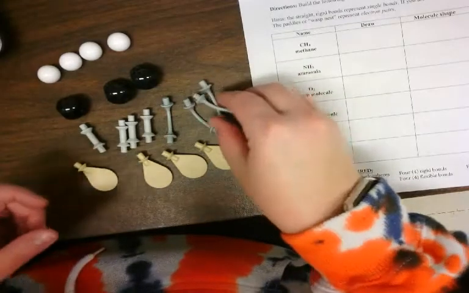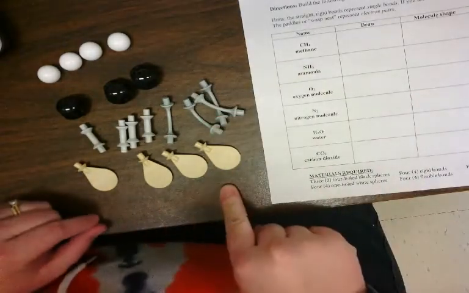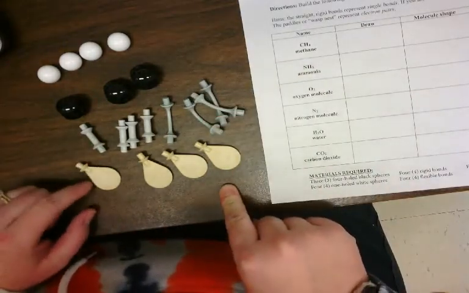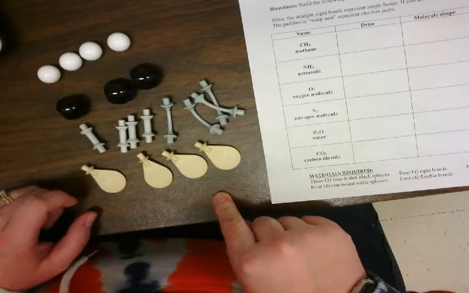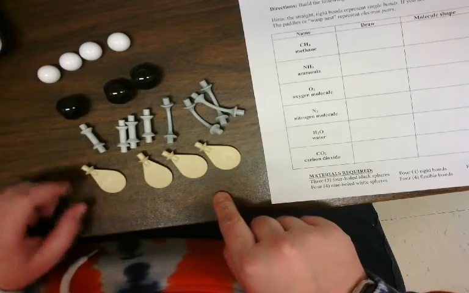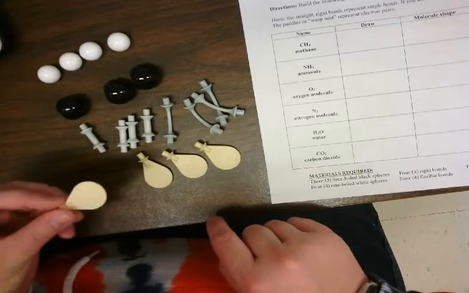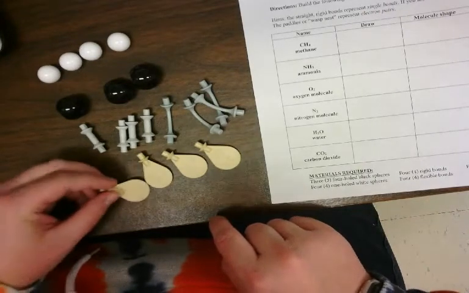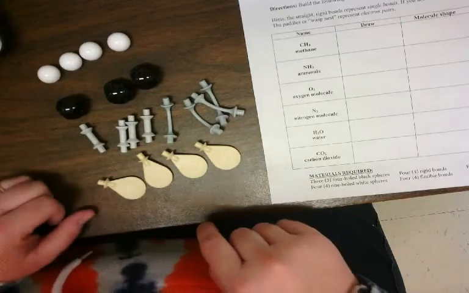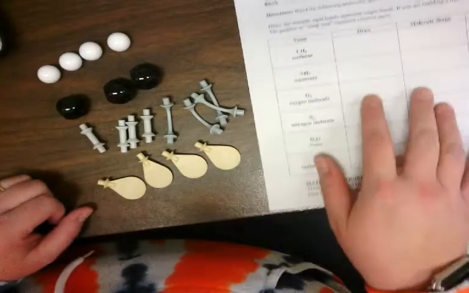Okay? And then the last ones are these paddles. Some people in the room say they look like wasp nests. So these are what we're going to put in when we don't have a bond. Instead, we have a lone pair of valence electrons. Okay? So the first thing we have to do is CH4.